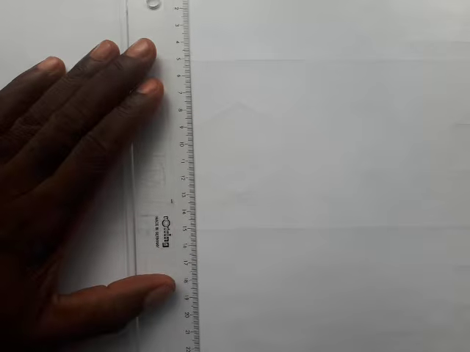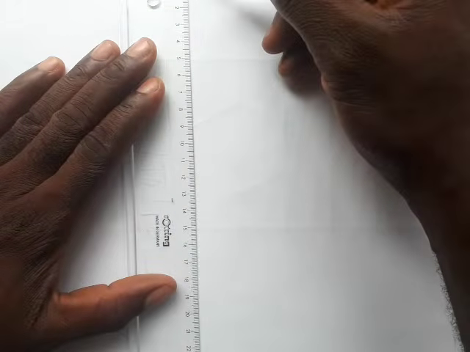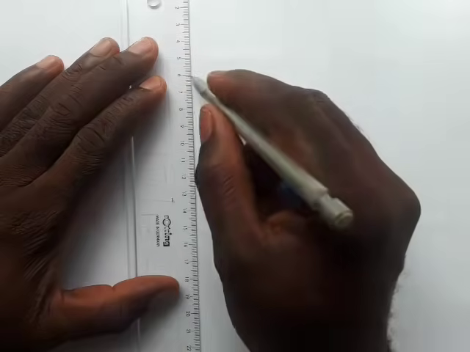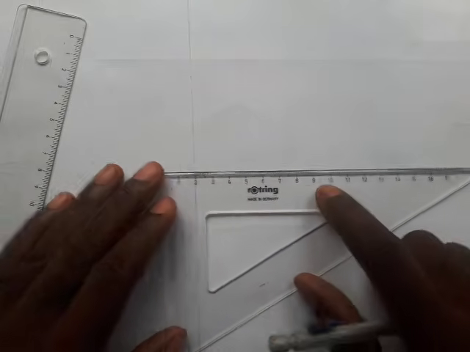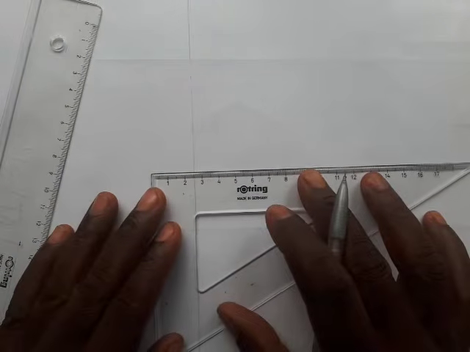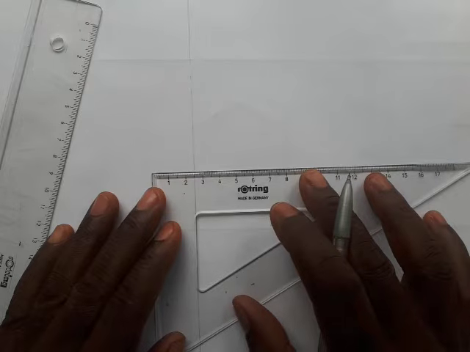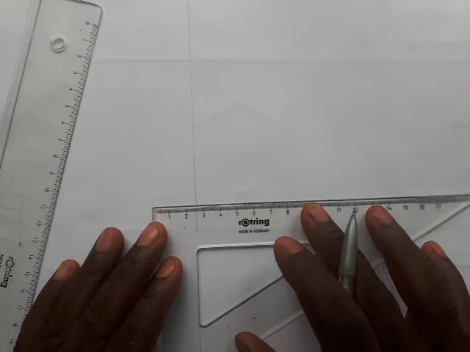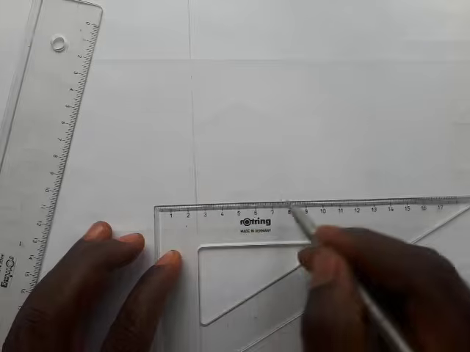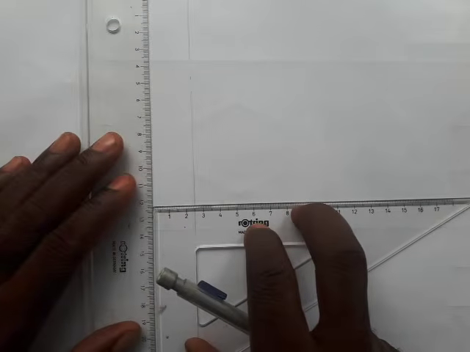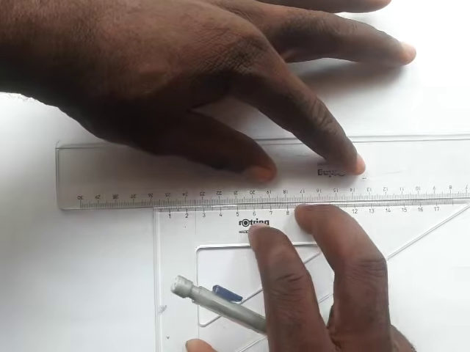The first thing you should do at this point is draw a thin center line from the top to the bottom. Then I'm going to align this set square with this line, making sure it is perpendicular. Let me get a convenient point. Make sure it is aligning properly, perpendicular to this line, then support it with your ruler. I want to move it to the left a little bit.